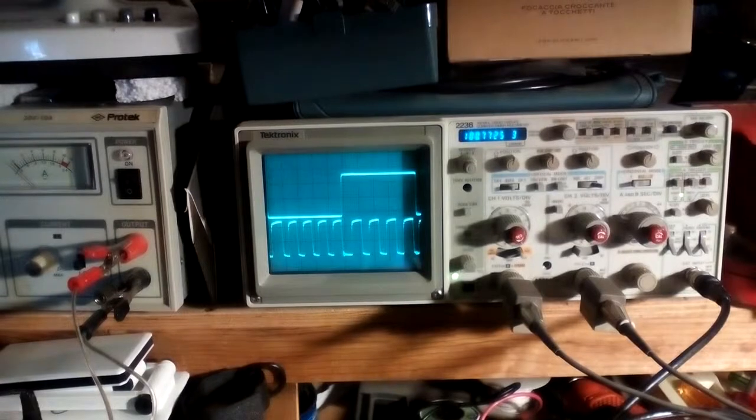So here's what the output looks like. Notice there's about 5 cycles in the low part of the pulse generator and only 4 in the high. The two frequencies are about 730 kHz for the low frequency and almost 900 for the high. The bit rate's about 100,000 a second. Looks like it works.